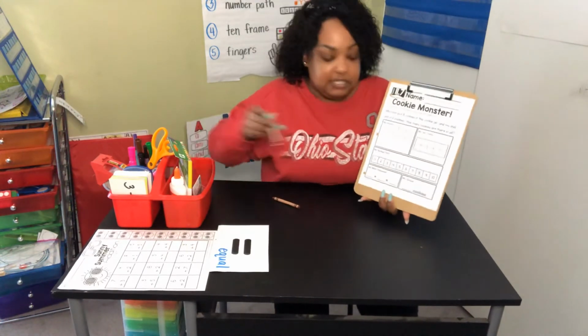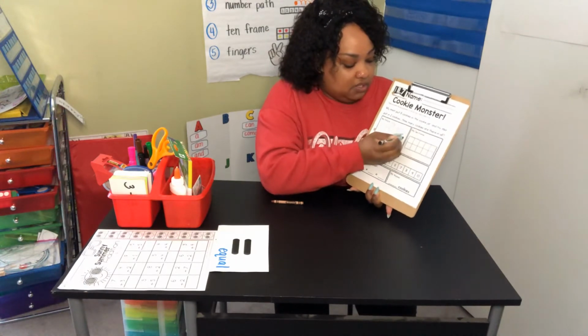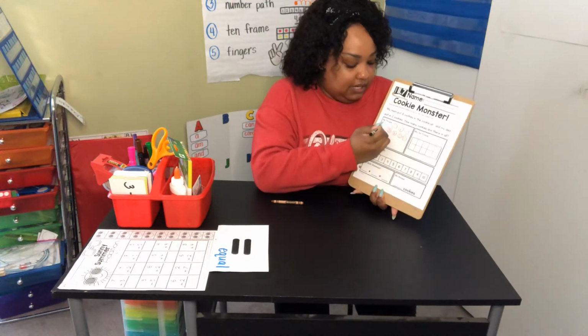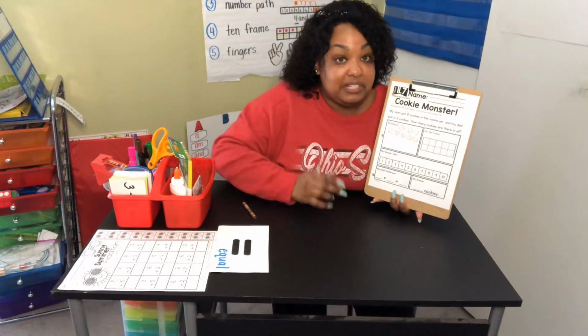Give it a little more detail, and I'll add some black speckles to be the chocolate chips. All right, so Mom put in 8 cookies. Dad, he put in 2.